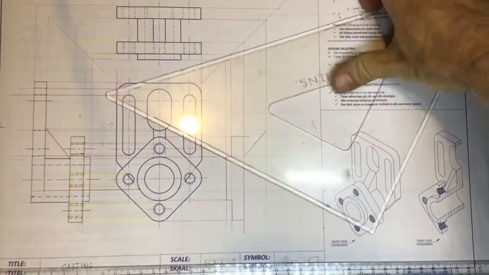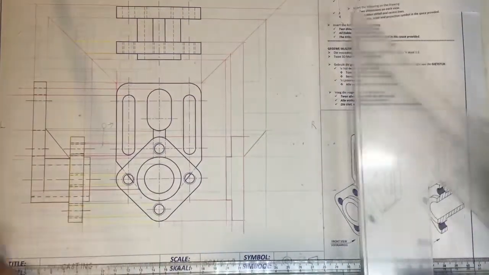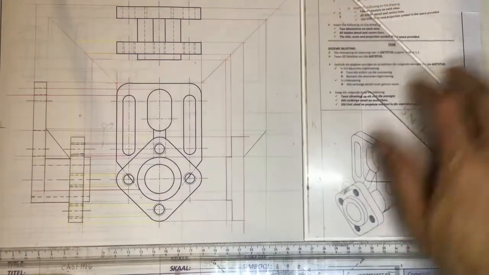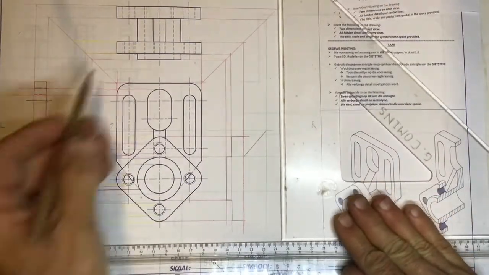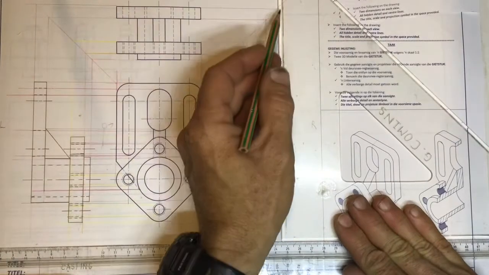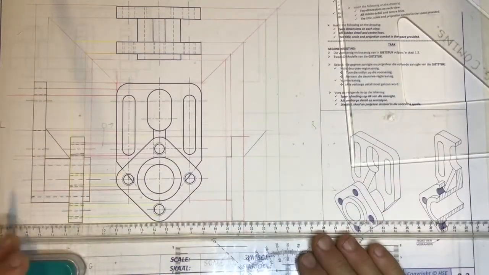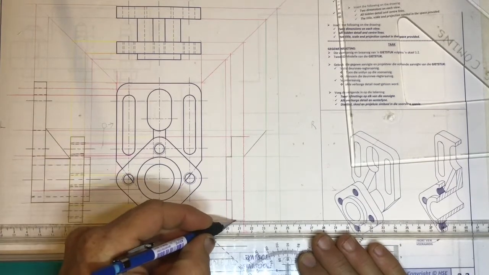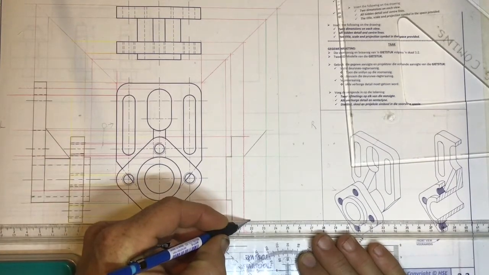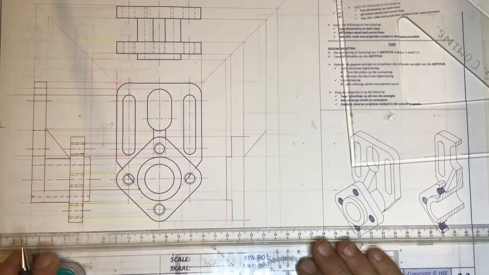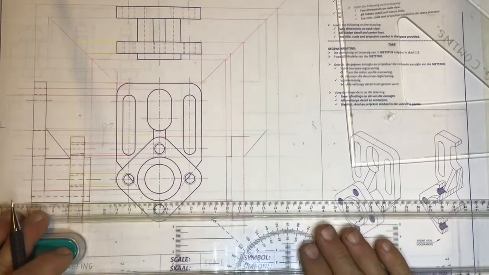Once I've got that in place, I'm going to draw in this back portion, going from the very back over there, dropping a line down. Sorry, let's just get this right.